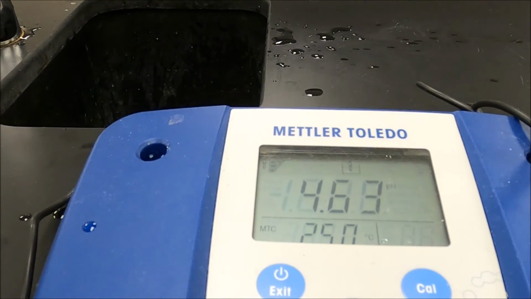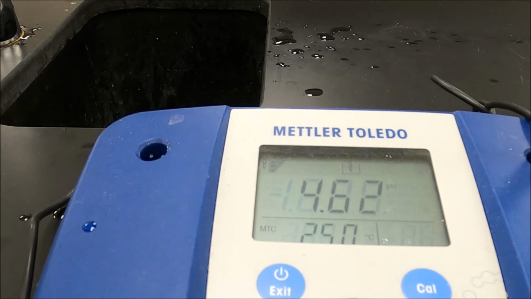So the pH at half titrated for our first flask is 4.63. I'm going to move it to the second flask. I'm getting 4.61.